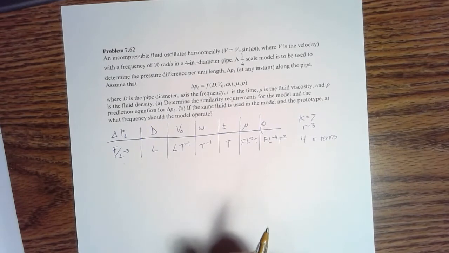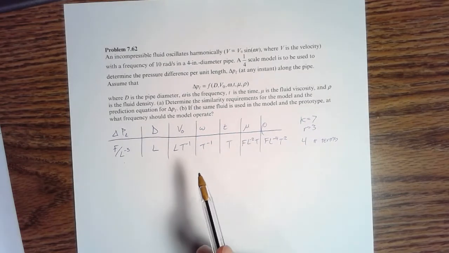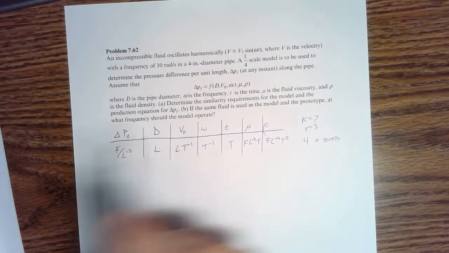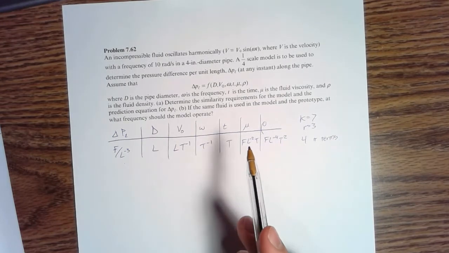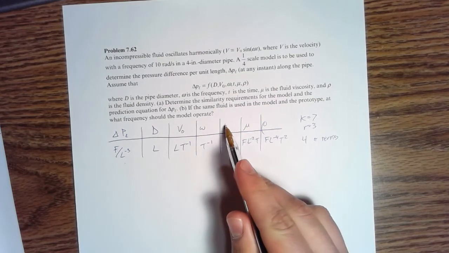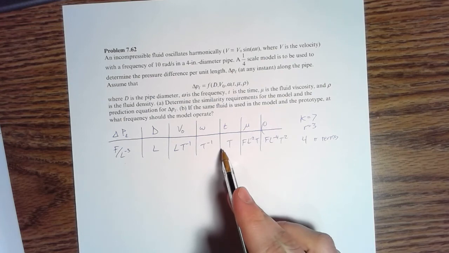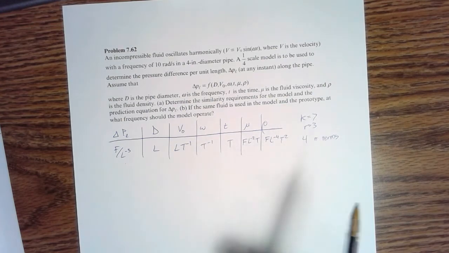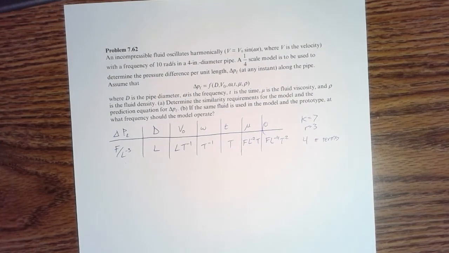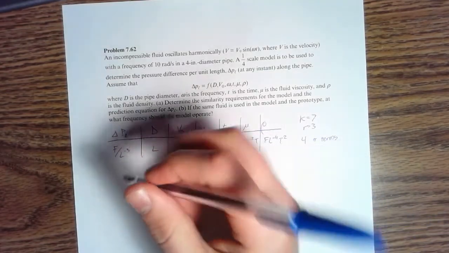That's quite a few, but here's what we can do. We can tell a few of them by inspection. The first one that we can tell by inspection is the relationship between omega and time. If you just multiply these two together, that's going to be a dimensionless variable. Time to the negative 1 times time is just T to the 0, which is 1. So dimensionless. We got that one going for us.